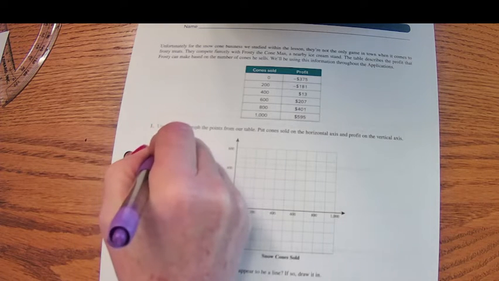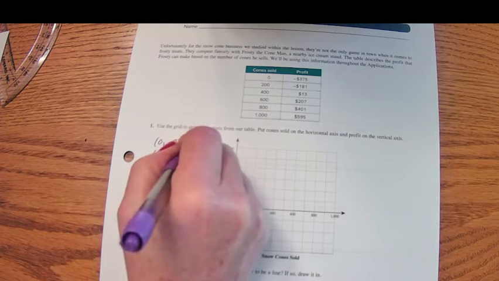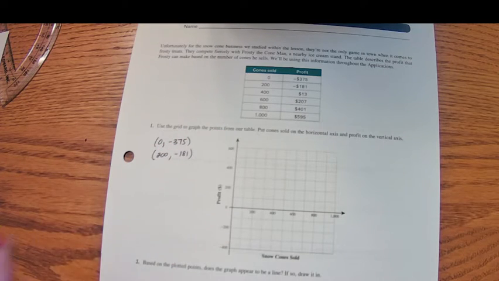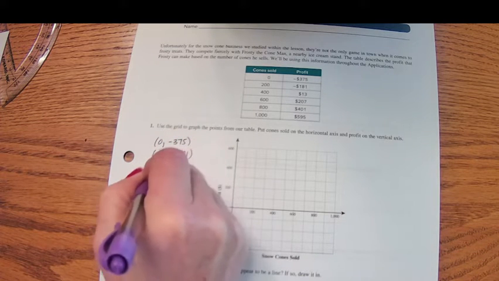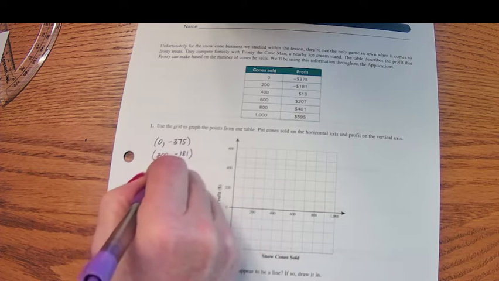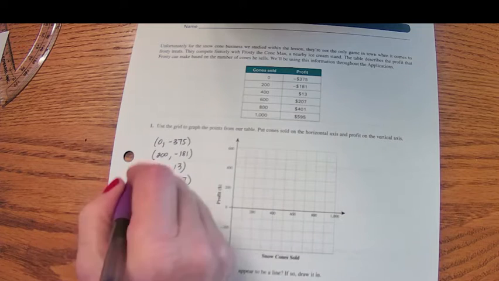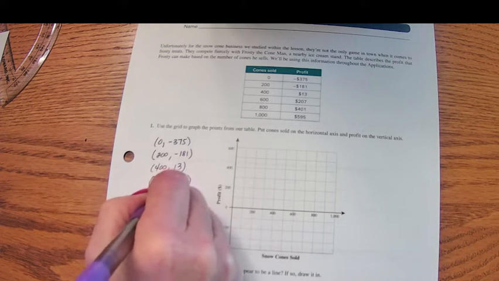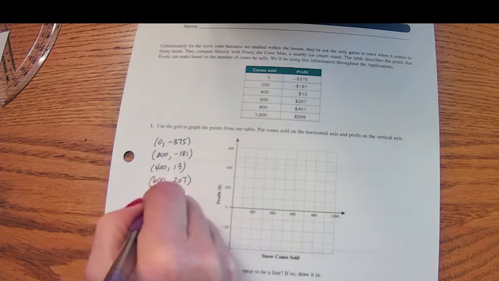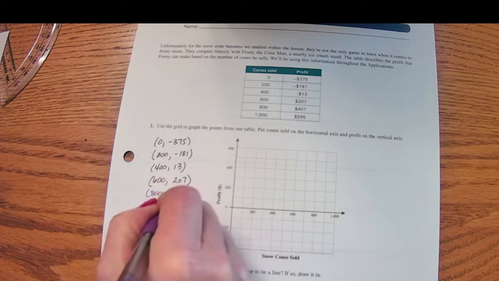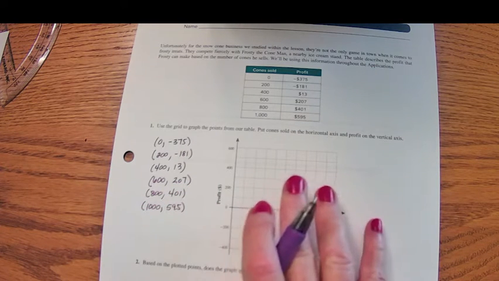We want to put the point 200, negative 181 on our graph. We want to put the point 400, 13. We want to put the point 600. If they sell 600 cones, they make a $207 profit. If they sell 800 cones, they make a $401 profit. And if they sell 1,000 cones, they make $595 profit. Those are the points we want to put on our graph.